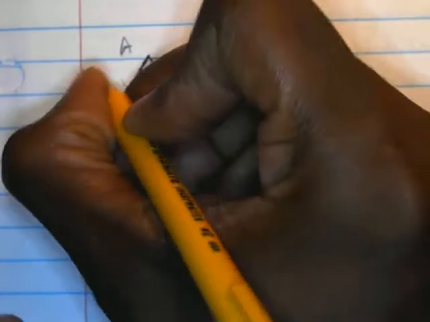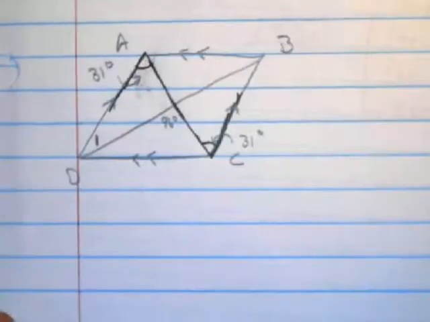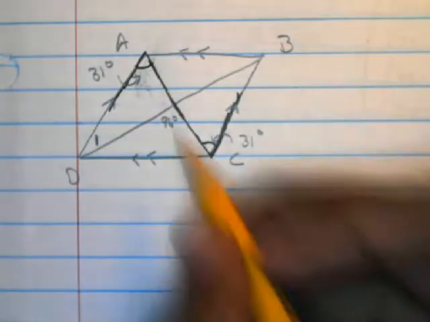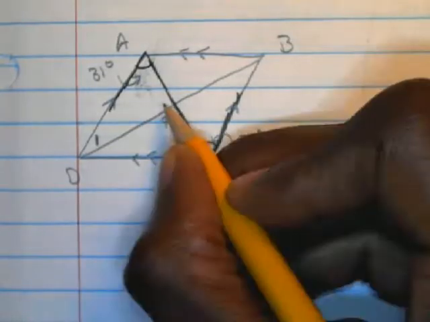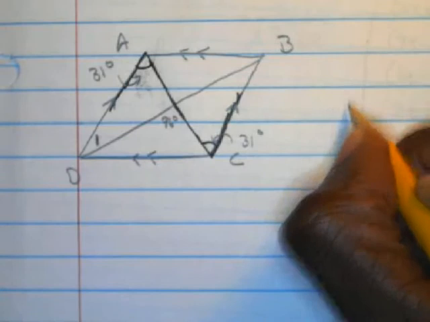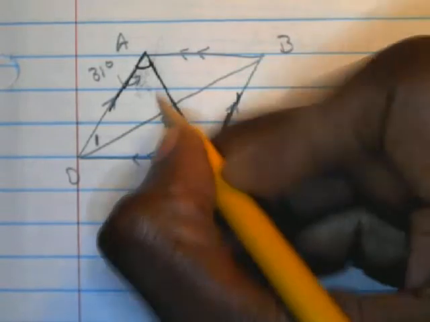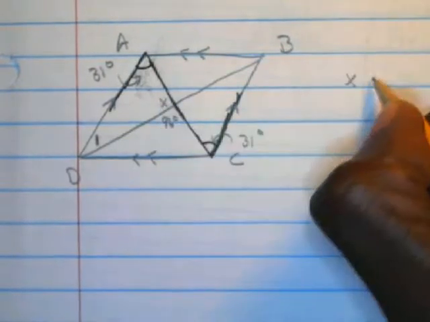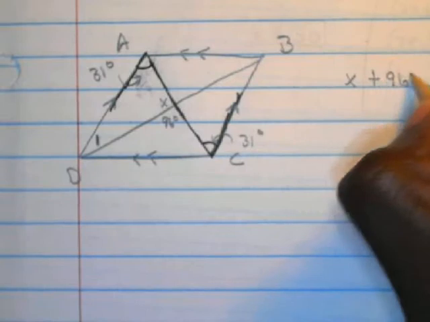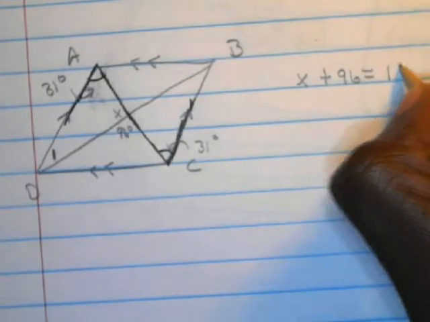Which makes this angle equal to, if they're a linear pair, we'll call this angle x, x plus 96 is equal to 180, because we know a linear pair is supplementary.